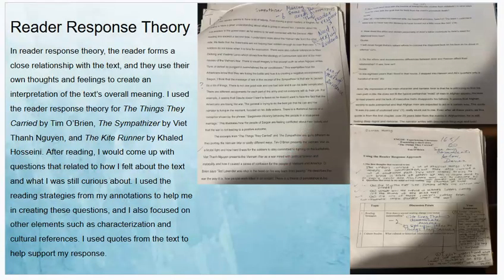Reader response theory is when the student forms their own reaction to the text after carefully reading and developing their own interpretation to what they have just read. The first reader response that I did was for The Things They Carried.